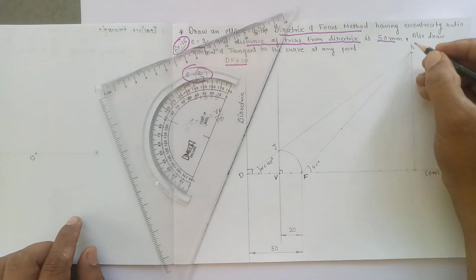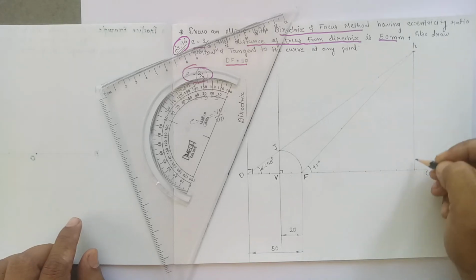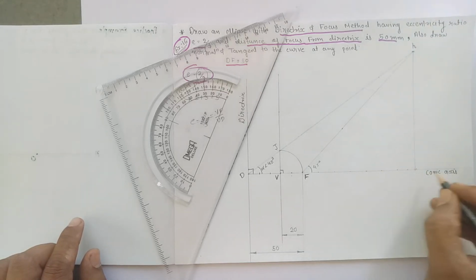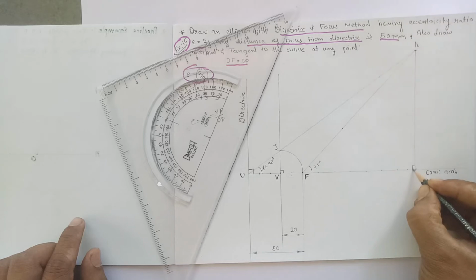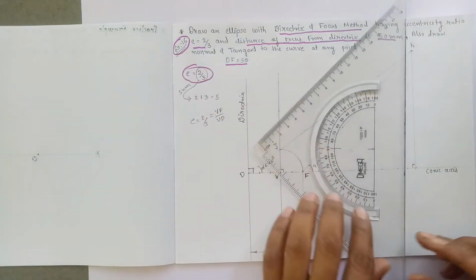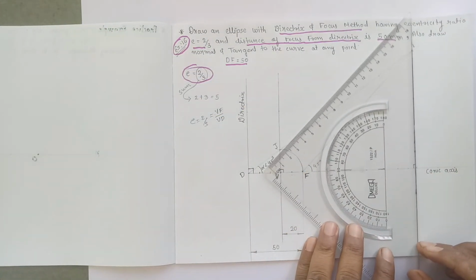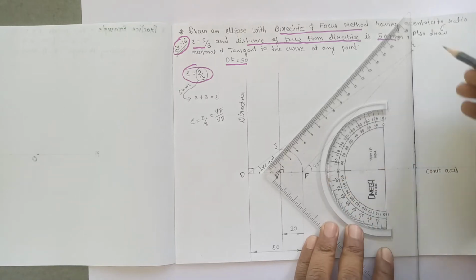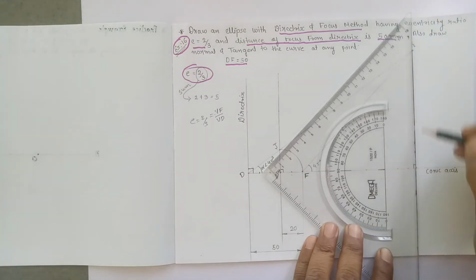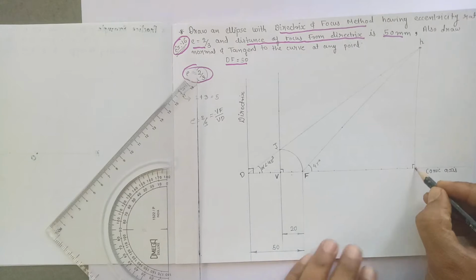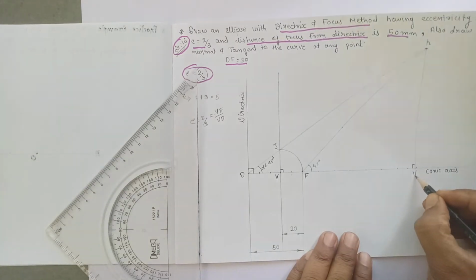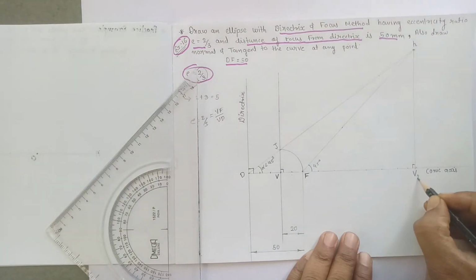After marking this point, draw a line from this point and perpendicular to the conic axis. So we have to draw a line from H which should be perpendicular to the conic axis and mark this point as a vertex point V2.